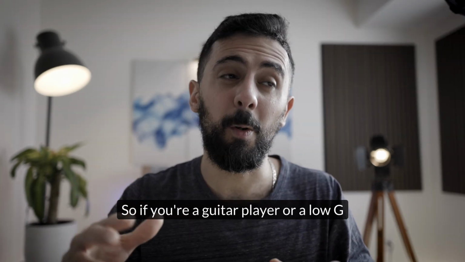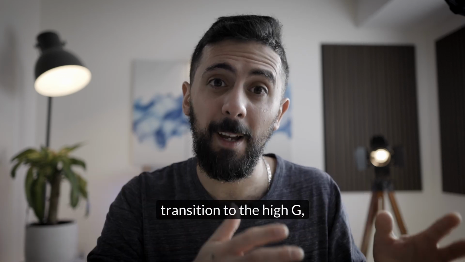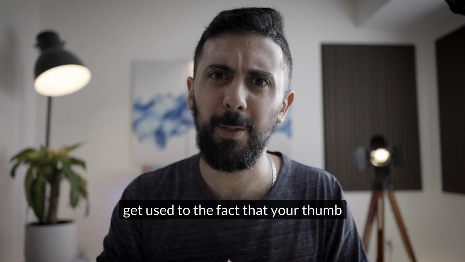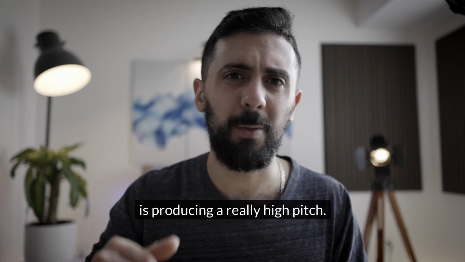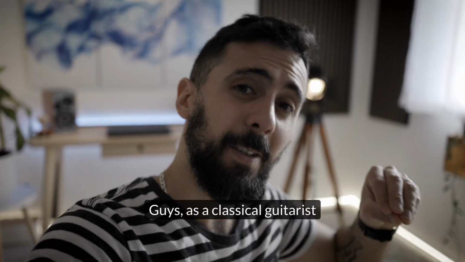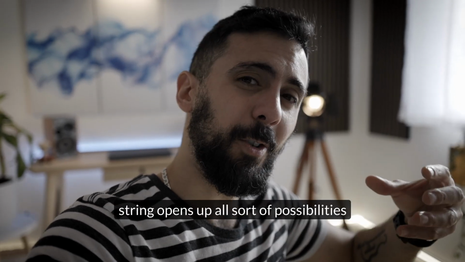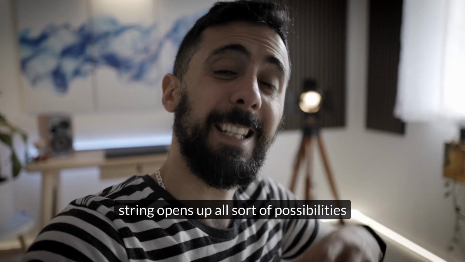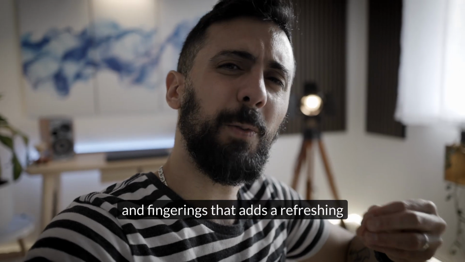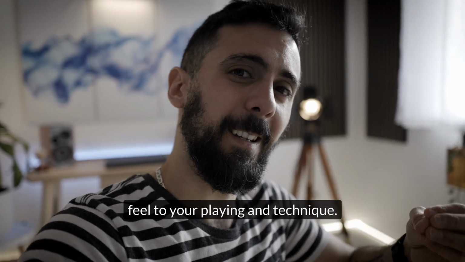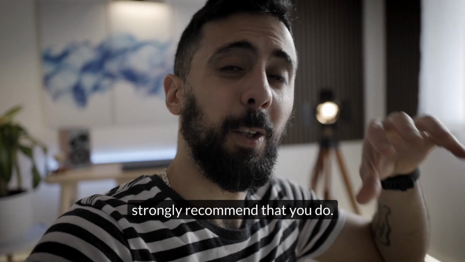So if you're a guitar player or a low G player and you have to transition to high G, you need to give your brain some time to get used to the fact that your thumb is producing a really high pitch. Guys, as a classical guitarist, this is a lot of fun. Changing your bass string to be a melodic string opens up all sorts of possibilities and fingerings that add a refreshing feel to your playing and technique. If you haven't tried it already, I strongly recommend that you do.